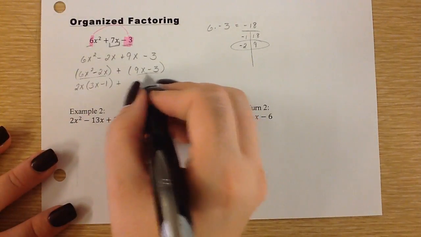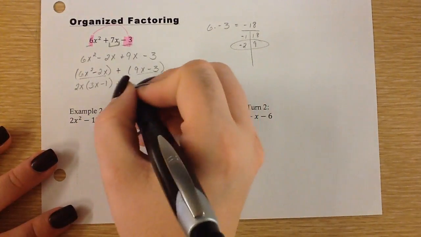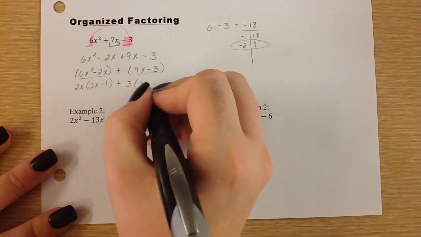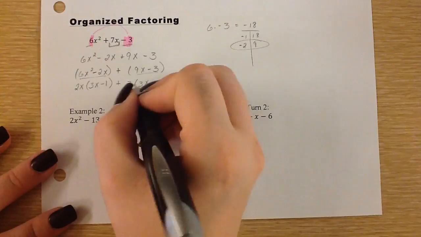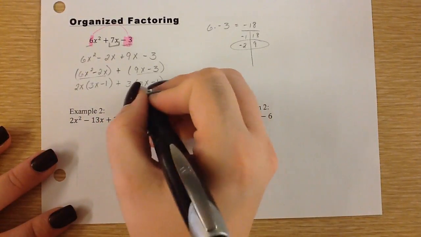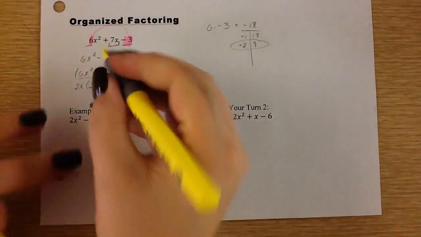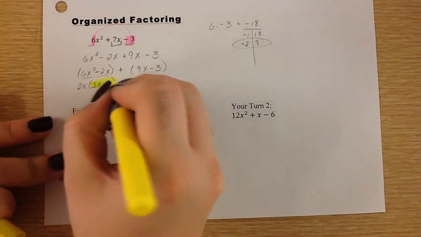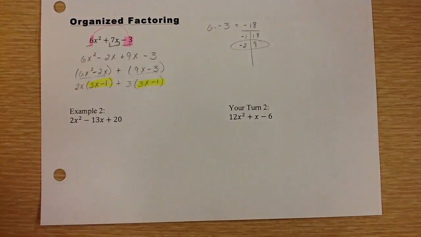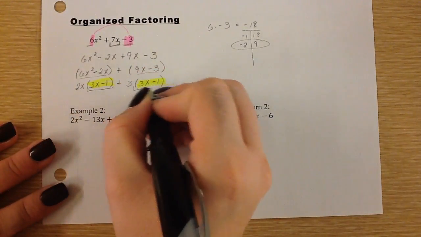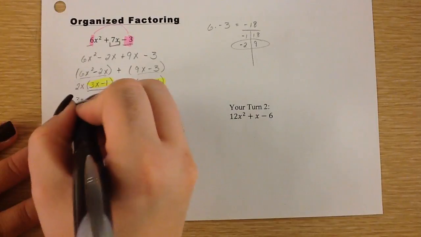Plus, now what can I factor out of these 2? What do they have in common? Looks like a 3. 3 times 3x gets me 9x, and then 3 times a -1 gets me the -3. So now if you notice, they have something in common. The first thing and the last thing both have a 3x minus 1. So I can take this 3x minus 1 and put it out front.